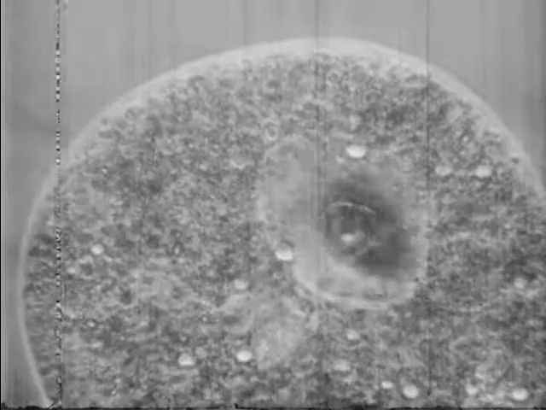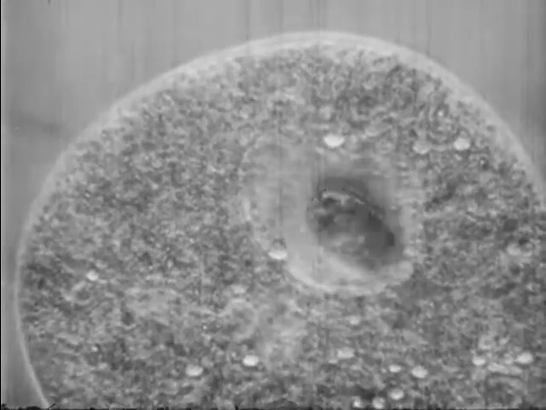Watch what happens to this smaller animal that swims in between 2 of the amoeba's false feet. The animal is trapped, and the amoeba slowly flows around to enclose it. The single-celled amoeba from our bottle moves, finds food, and digests it as we do ourselves.